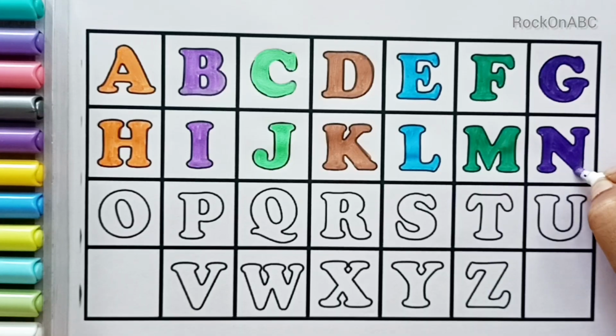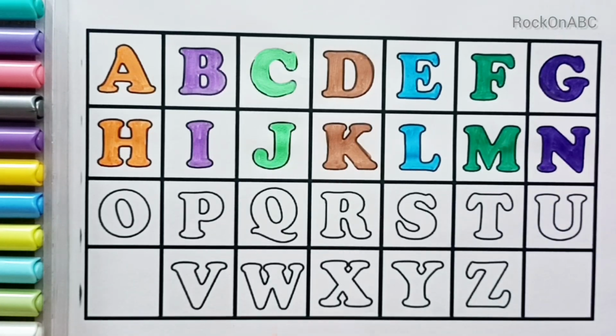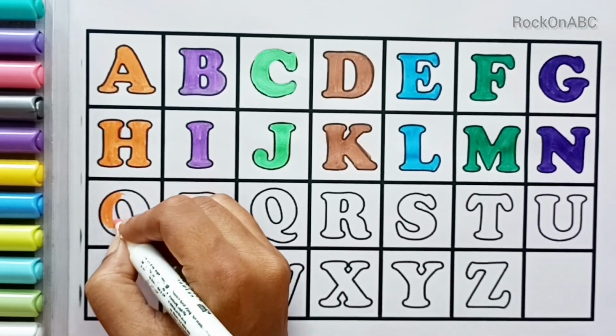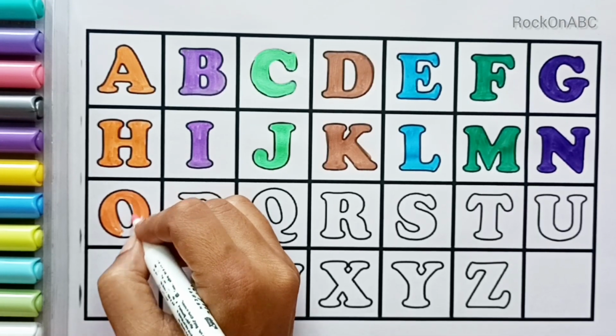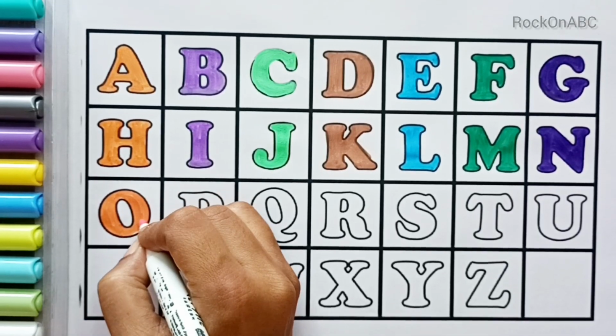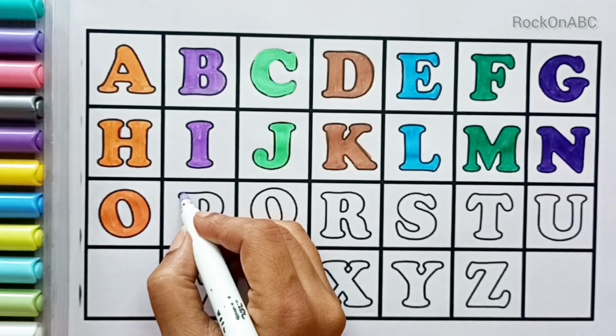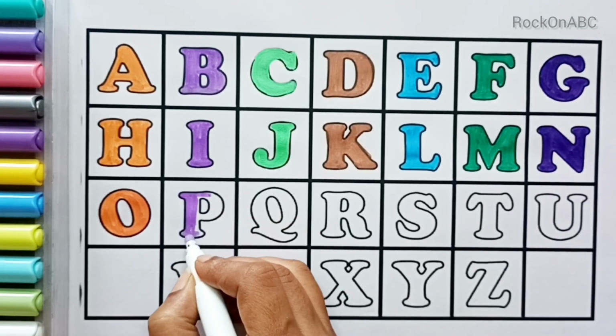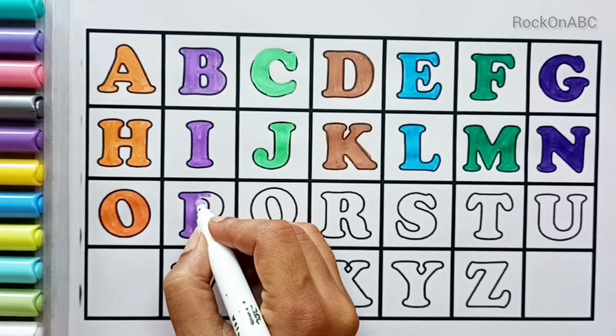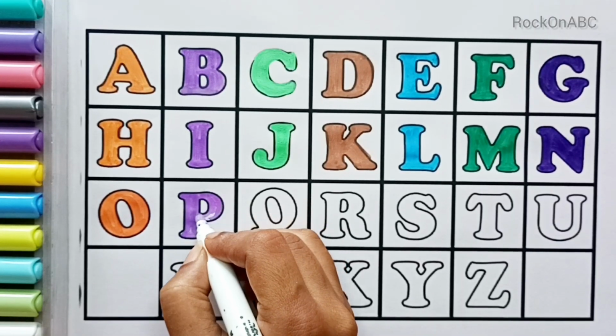N for noodles. O for oval. P for papaya. P for papaya.